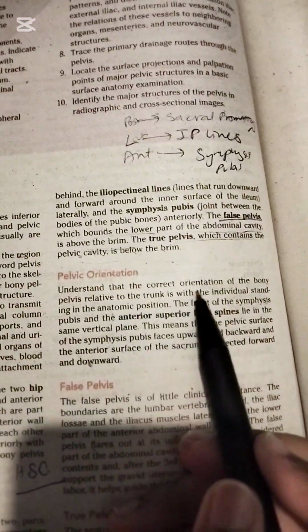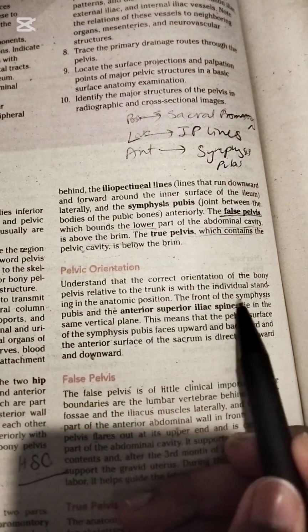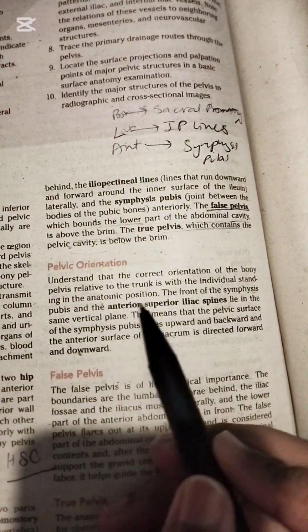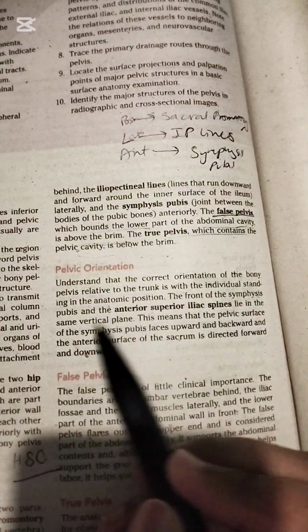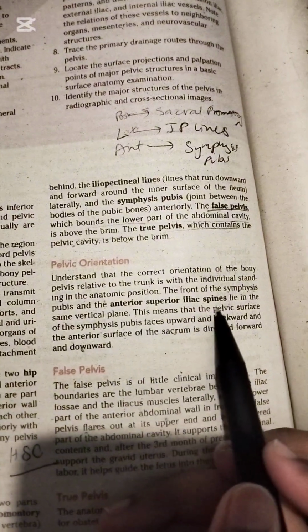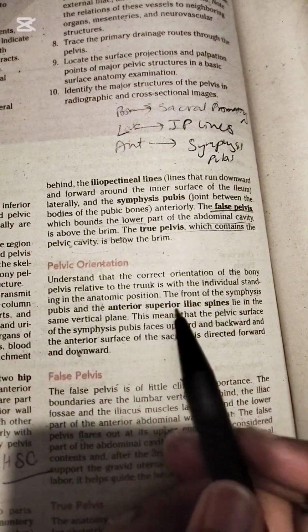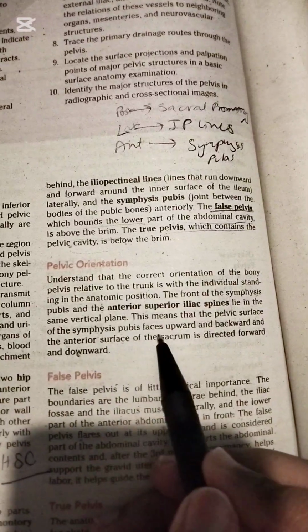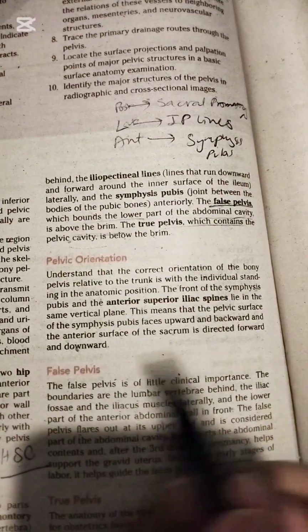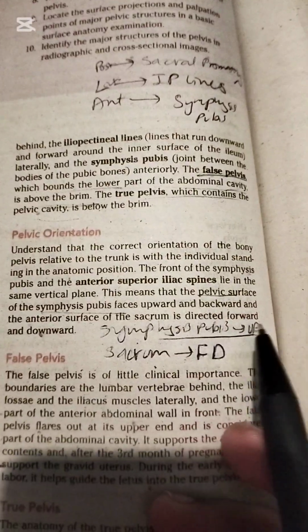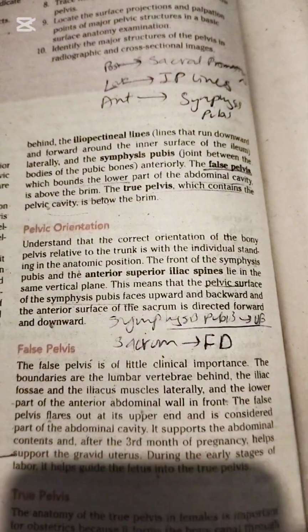Orientation of the pelvis. Understand that the correct orientation of the bony pelvis relative to the trunk is with the individual standing in the anatomical position. The front of the symphysis pubis and the anterior superior iliac spines lie in the same vertical plane. This means that the pelvic surface of the symphysis pubis faces upwards and backwards, and the anterior surface of the sacrum is directed forward and downwards. So symphysis pubis is directed upwards and backwards, and sacrum is directed forwards and downwards.